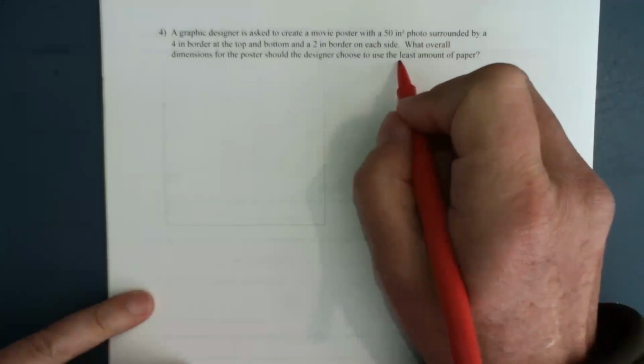And we have more rectangles, which is good. All right. A graphic designer is asked to create a movie poster with a 50 square inch photo surrounded by a 4-inch border at the top and bottom and a 2-inch border on each side. What overall dimensions, so we're looking for dimensions again, for the poster should the designer choose to use the least amount of paper? So now we're looking to minimize the area.